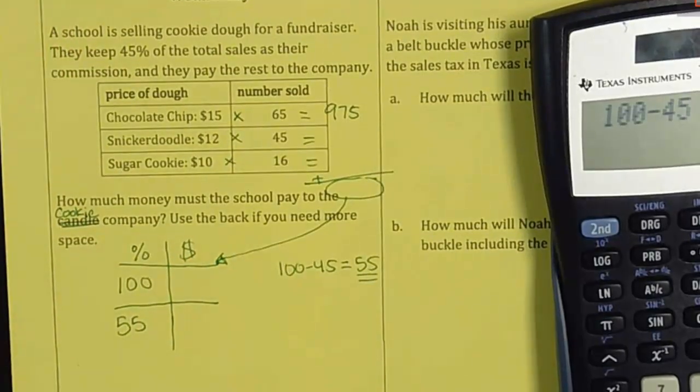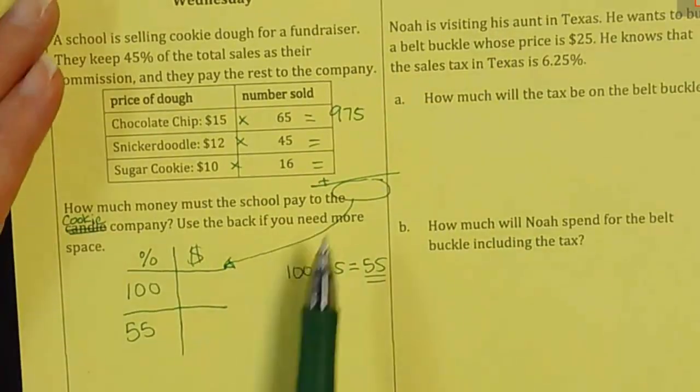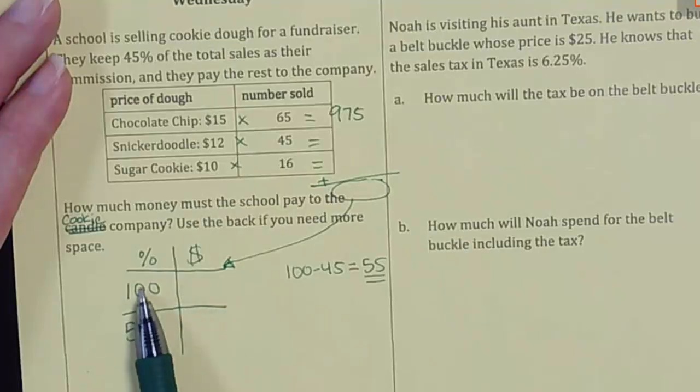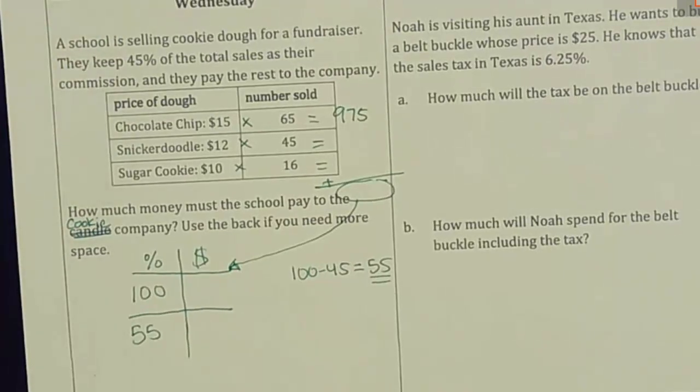Okay, we've done a lot of percentage tables. So at this point in the year, I kind of expect you to know how to do percentages. But you take this number that you're going to write in here at the 100. We're going to divide backwards to find our constant. And then we're going to multiply to find out how much money goes with this 55% and how much we're paying to the company. So pause there and go ahead and finish that problem.